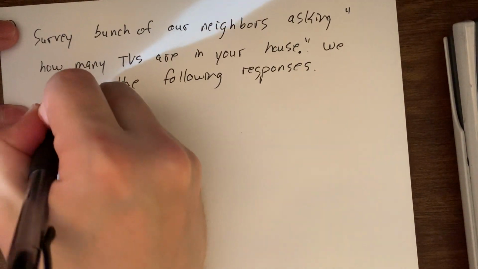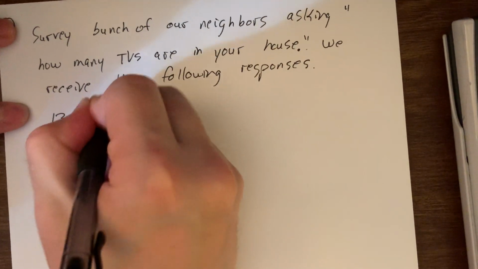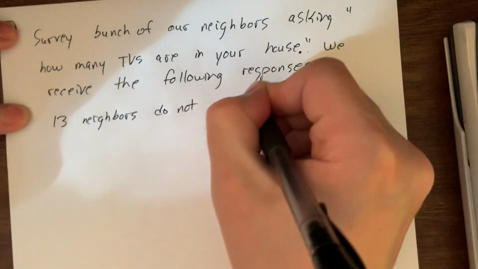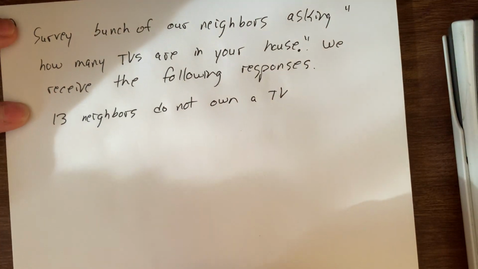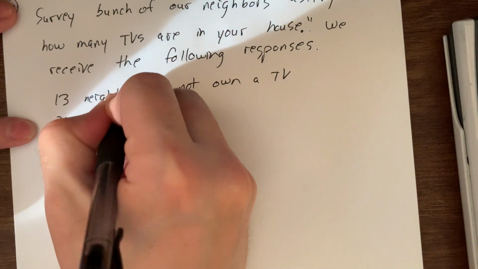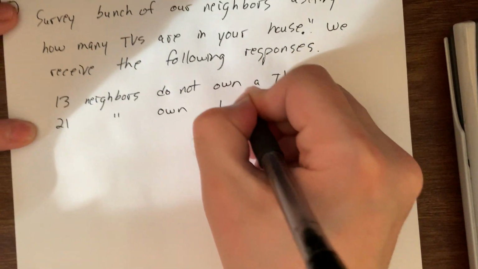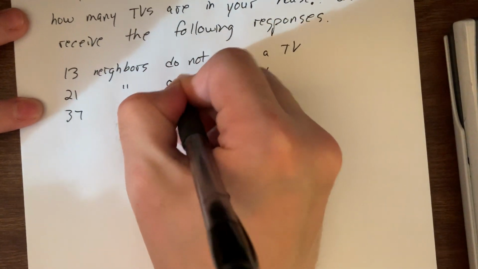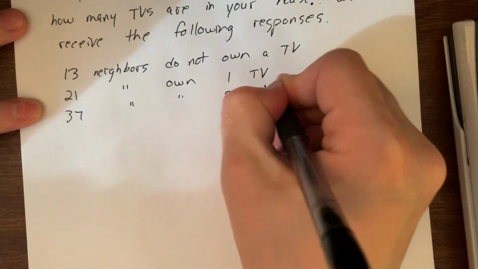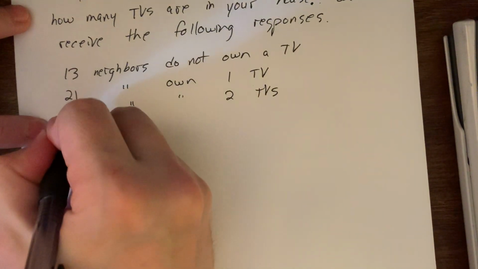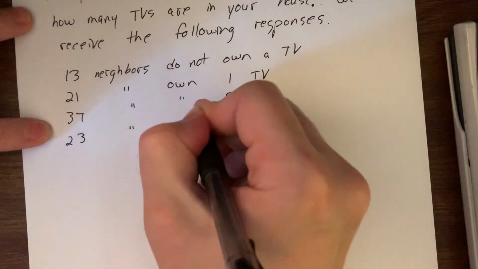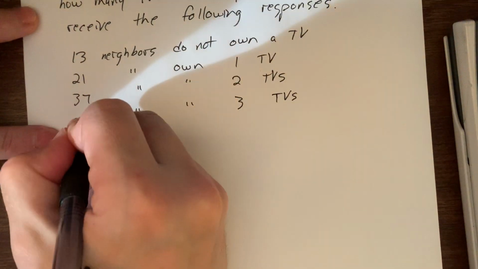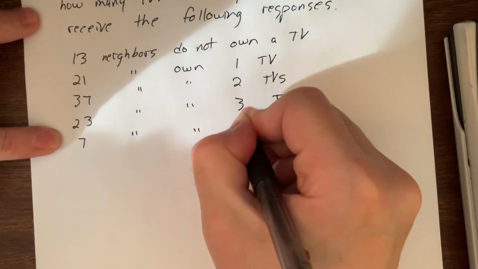We have 13 neighbors who do not own a television. Then we have 21 neighbors who own 1 TV. 37 of our neighbors own 2 TVs. 23 of our neighbors own 3 TVs. And finally, 7 of our neighbors own 4 TVs.